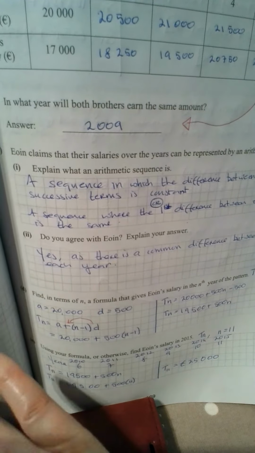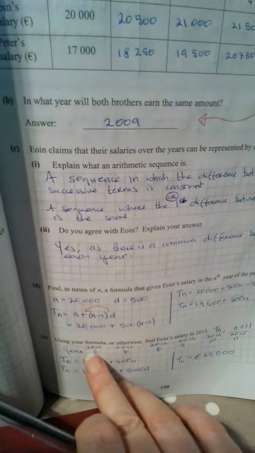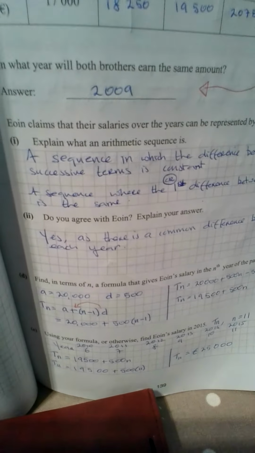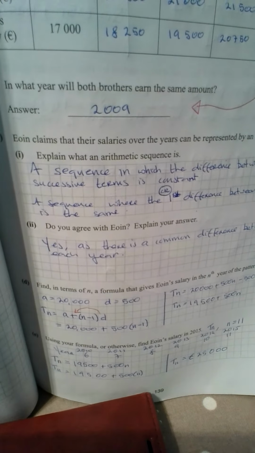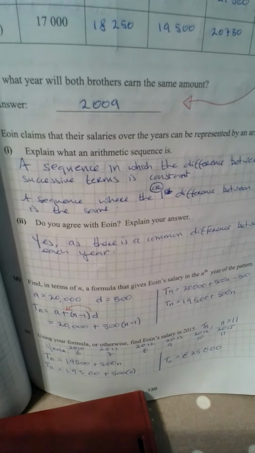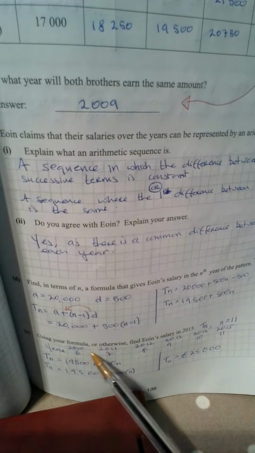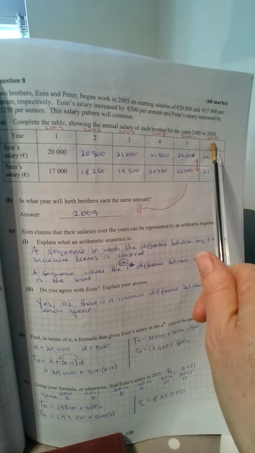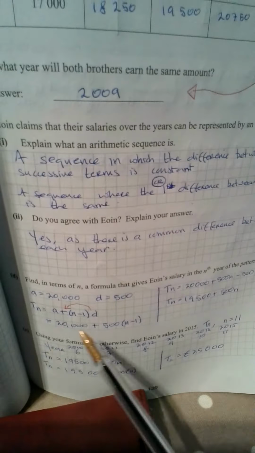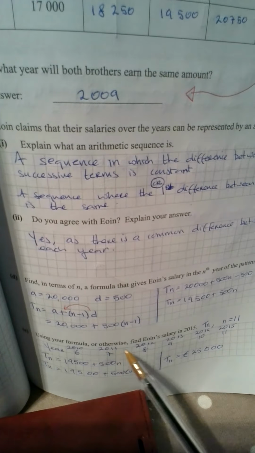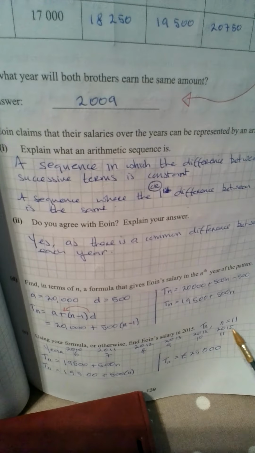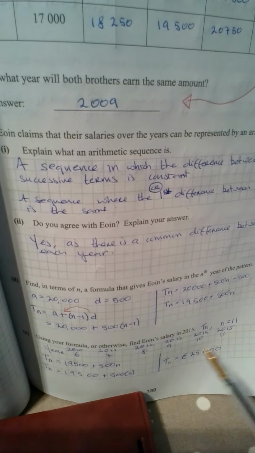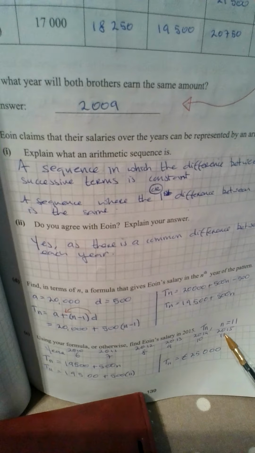Moving on to part E. Using your formula or otherwise, find Owen's salary in the year 2015. Now, the way I figured out what year 2015 was, I just know year 6 is 2010. So I just did 2010, 2011, 2012, 2013, 2014, 2015, year 6, 7, 8, 9, 10, and it turns out in 2015 it's year 11.